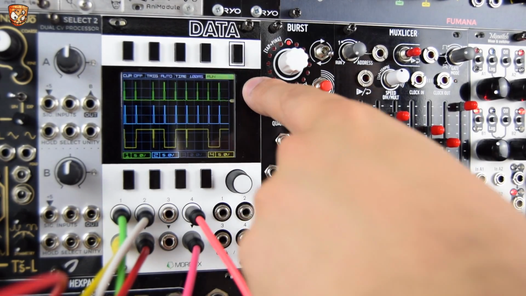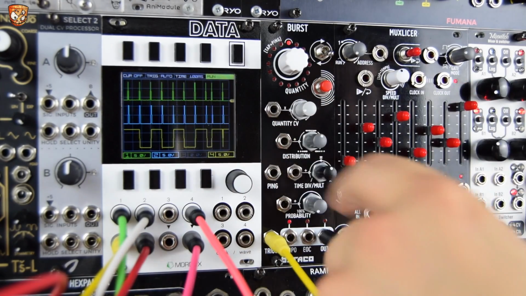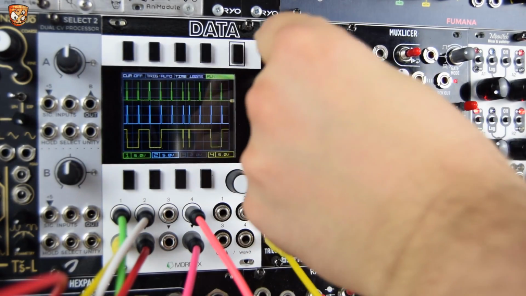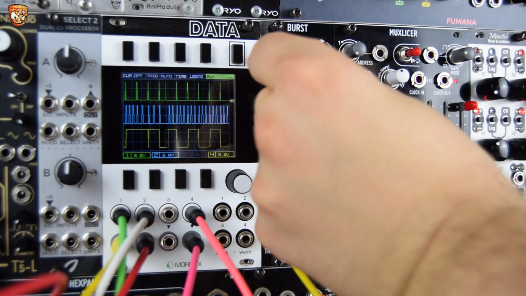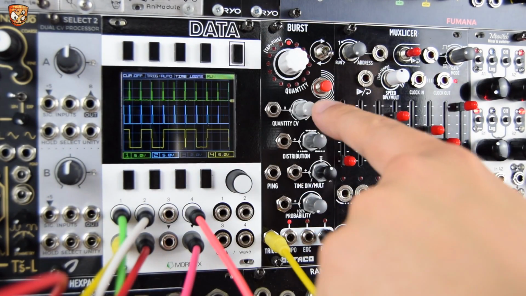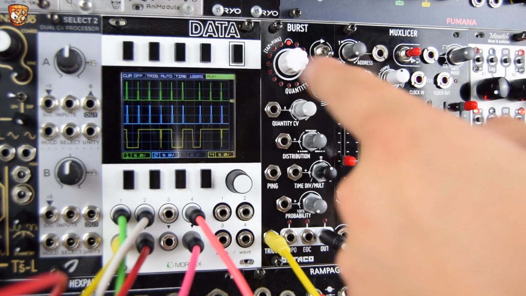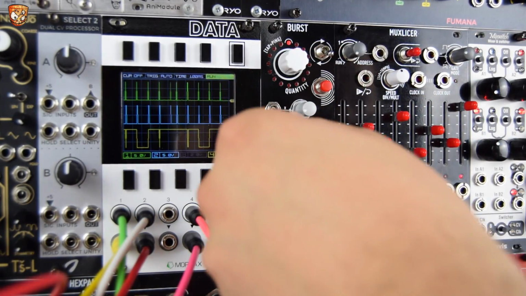So here's the ping, which came out of the ping because burst remembers the tempo, and into the trig. Here's the output of burst on the blue trace. And here's my accent pattern. I've really attenuated that CV down, so when I plug this in, it's just going to move it to play 2 notes instead of 1.